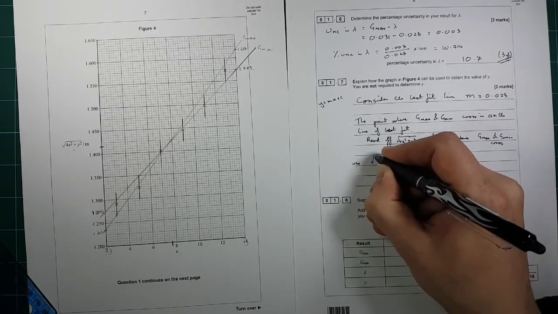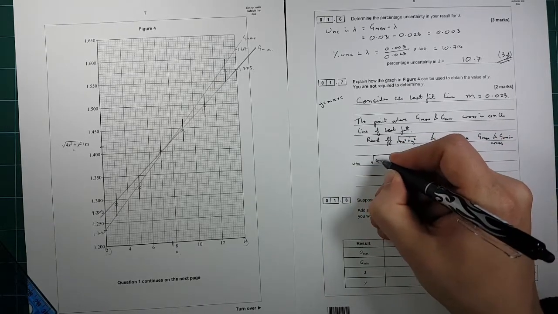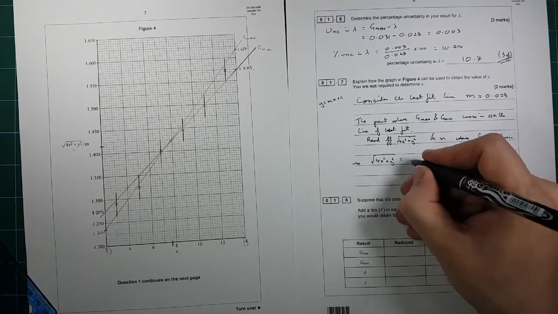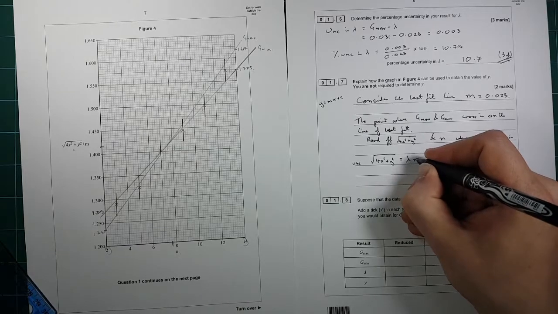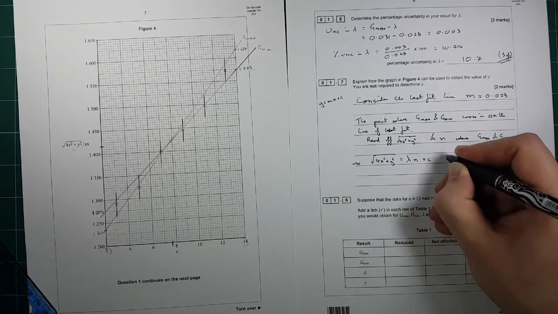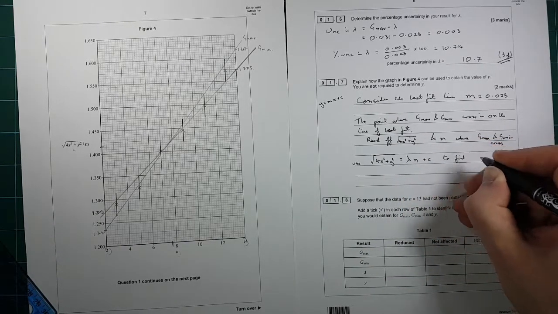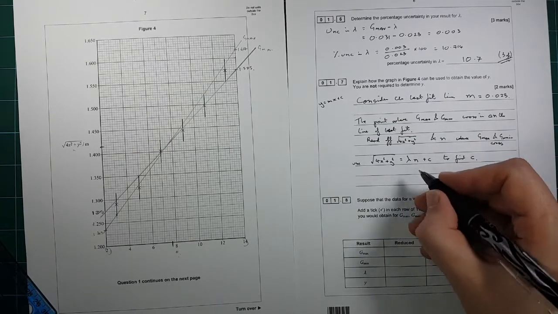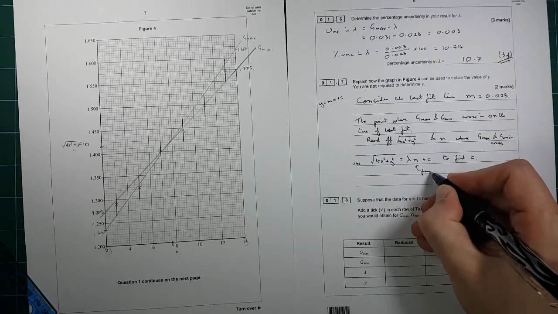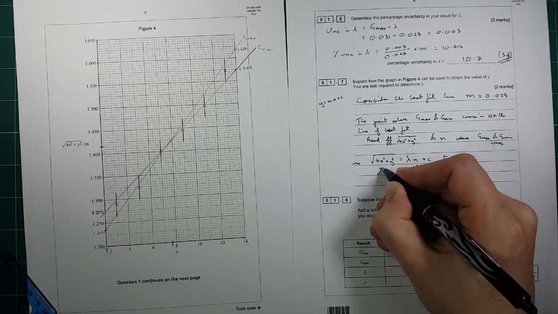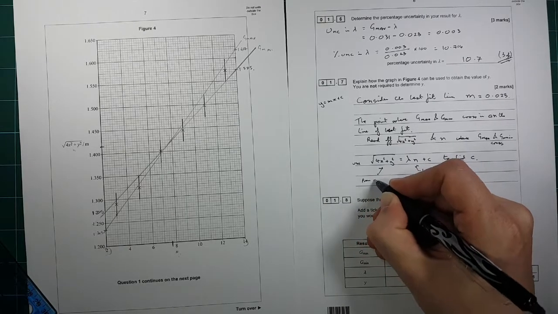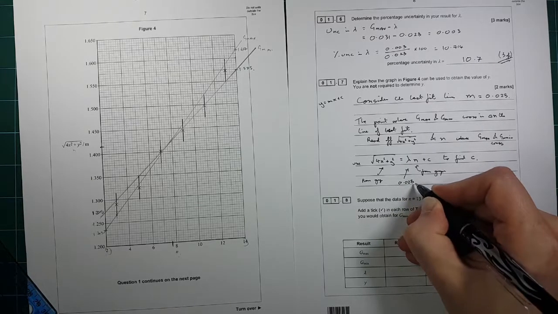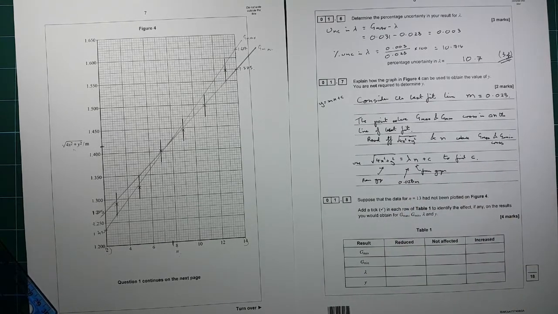Use the square root of 4x squared plus y squared is equal to lambda n plus c to find c, where that's from the graph, that's from the graph, and that is 0.028 meters from the previous question.